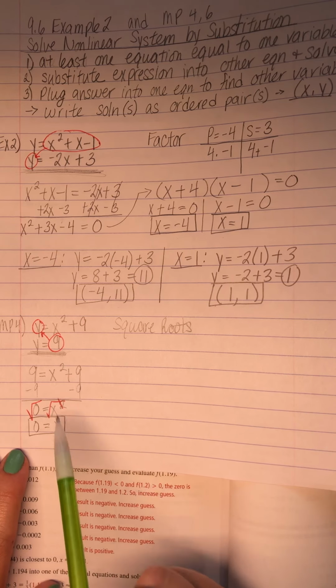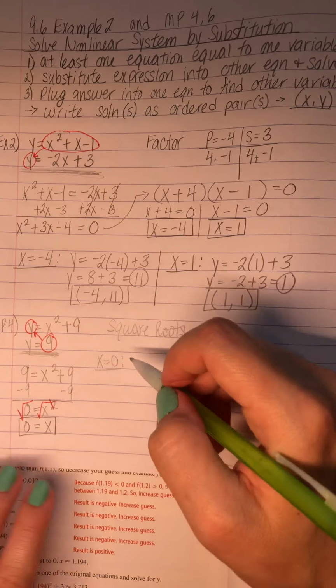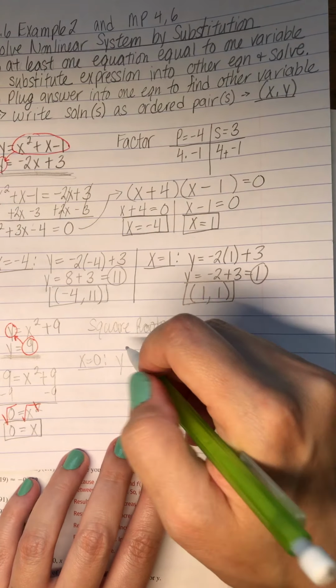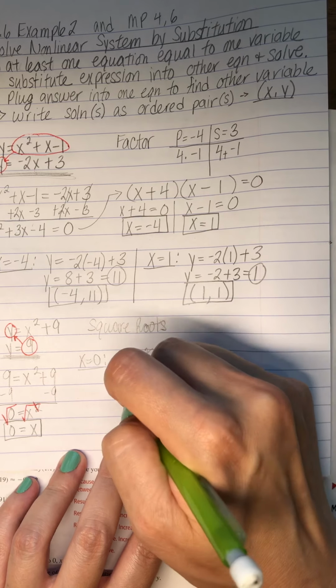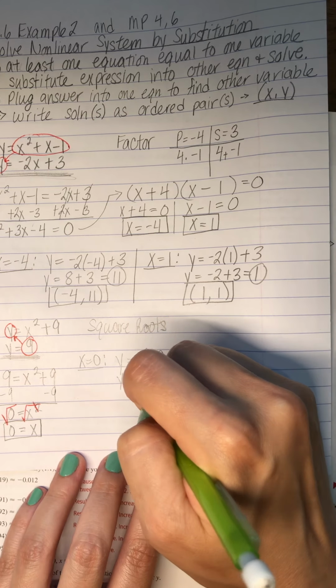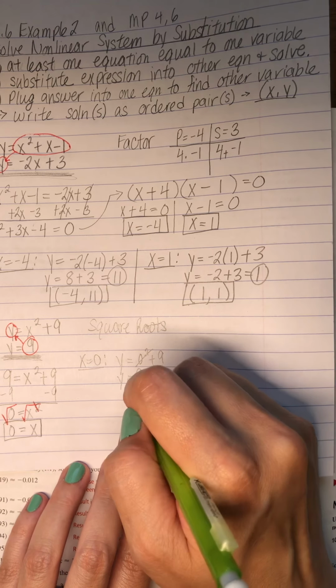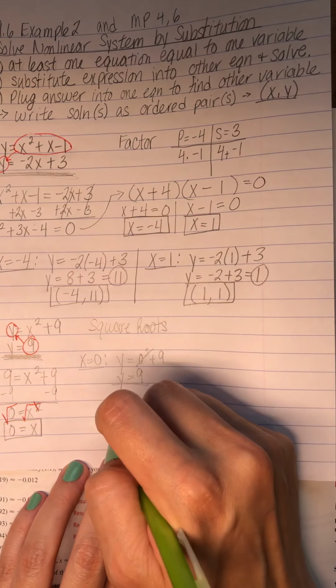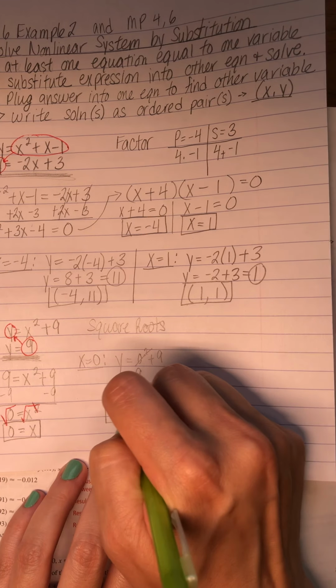If you're not sure, you can always plug in x equals 0 into the first equation if you want, but you're gonna see what's gonna happen here. y equals 0 squared plus 9. You just get y equals 9. So you actually didn't even have to do that. You could have just said y equals 9. Let's write it as an ordered pair. So our one solution for this is 0, 9.